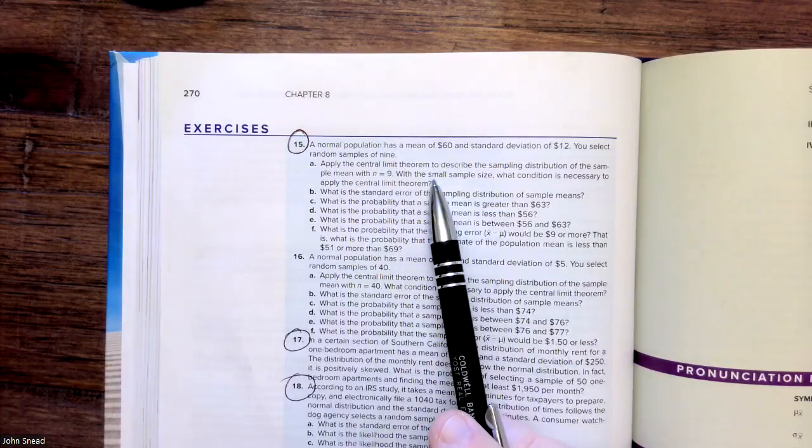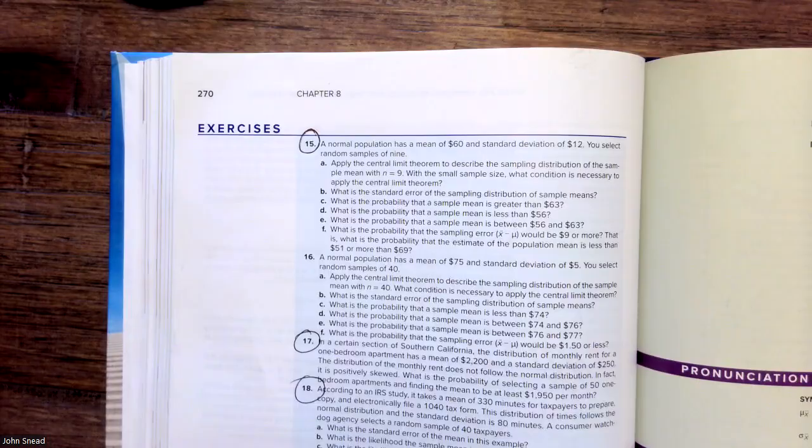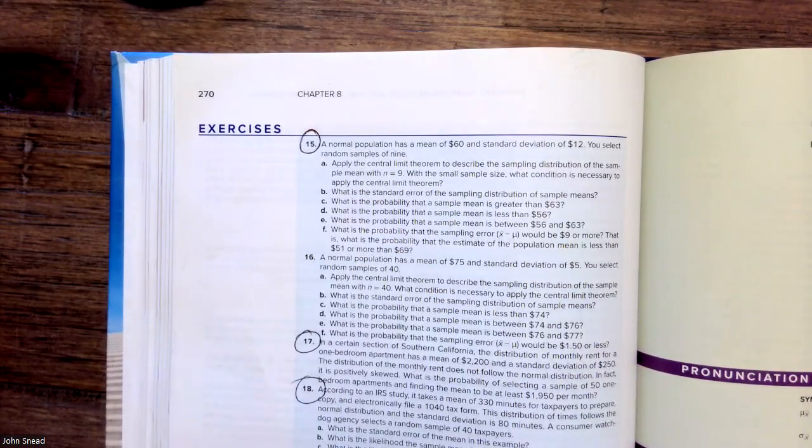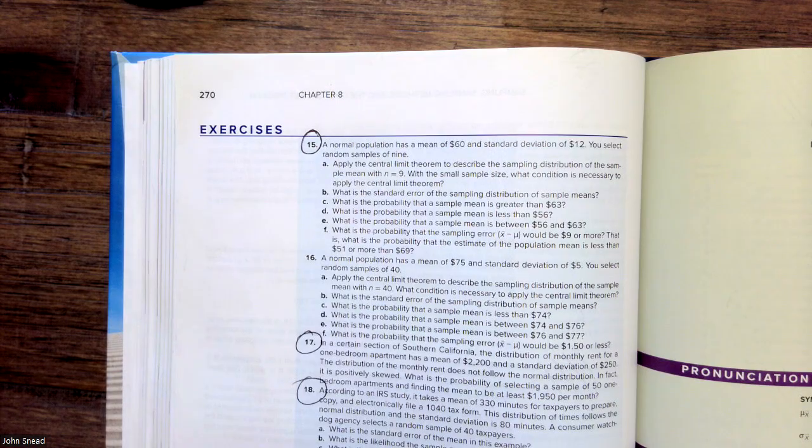So again, here for A, apply the central limit theorem to describe the sampling distribution of the sample mean with n equal 9. With the small sample size, what condition is necessary to apply the central limit theorem? Then we actually are asked to calculate the standard error. Then we have probabilities, mean greater than 63, less than 56, between 56 and 63, and then F, the probability that the sampling error would be 9 or more. So let's go through those individually.